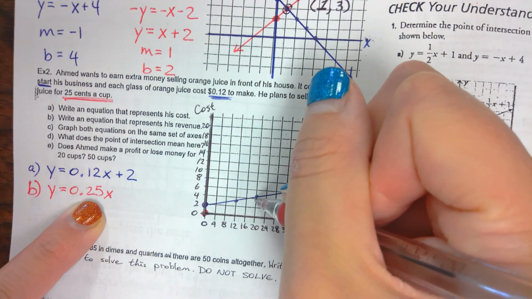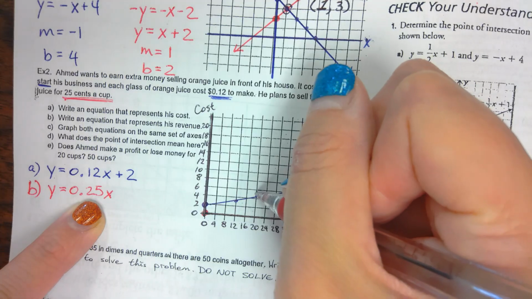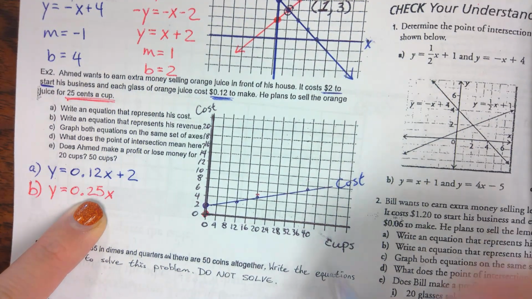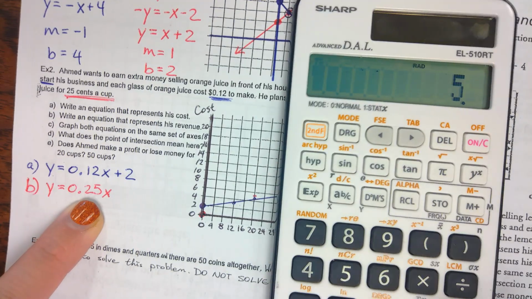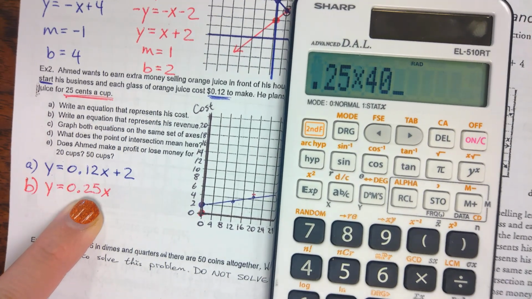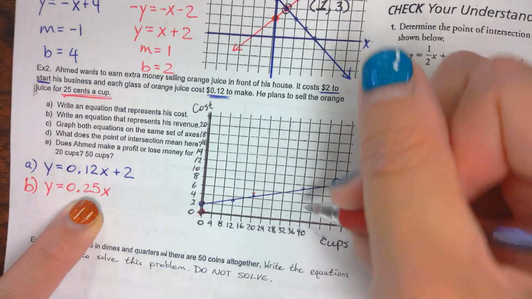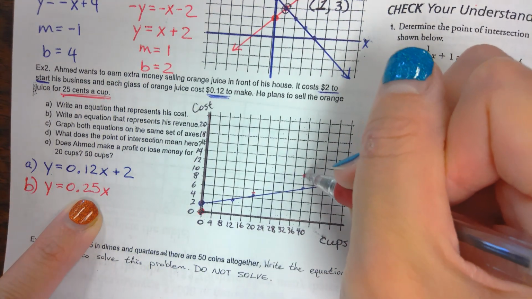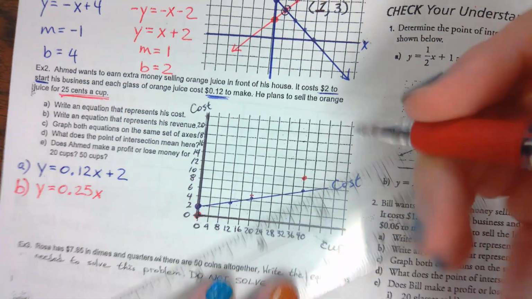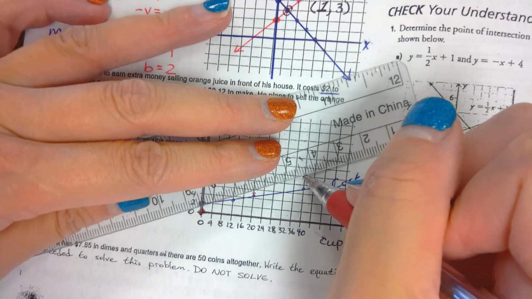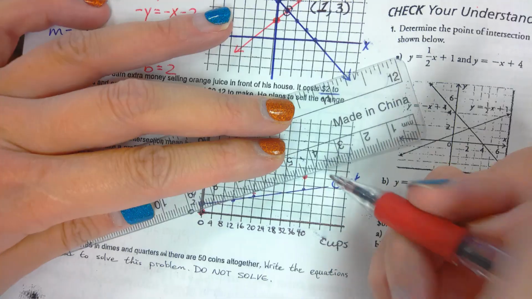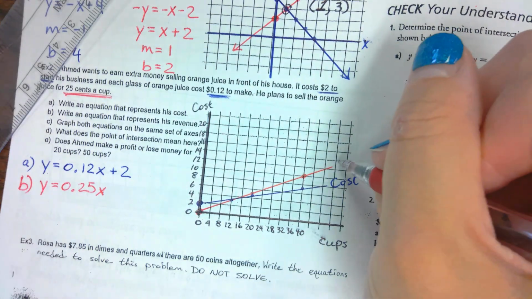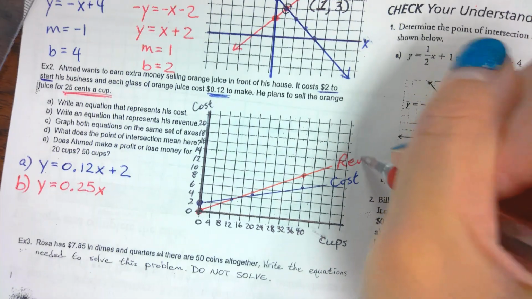So 20 and 5. All right. What if I can sell 40 cups? Okay. 25 cents times 40, I'm going to bring in $10. 40 and 10. Okay. So I'm going to make this line right here. And this is my revenue.